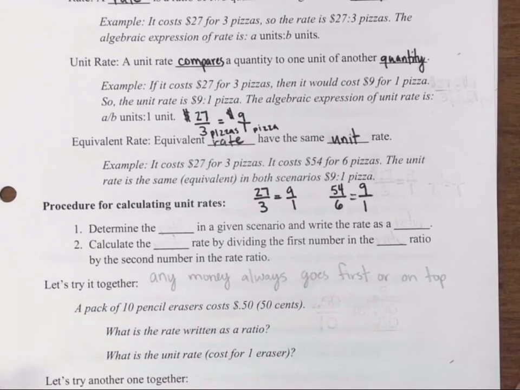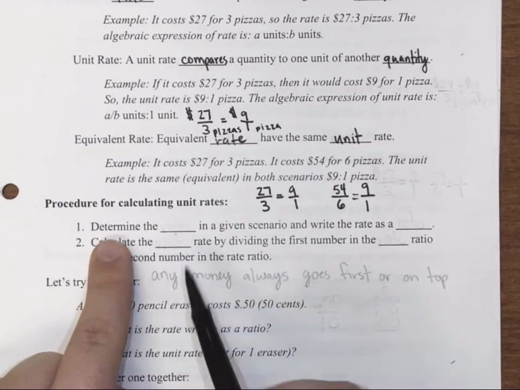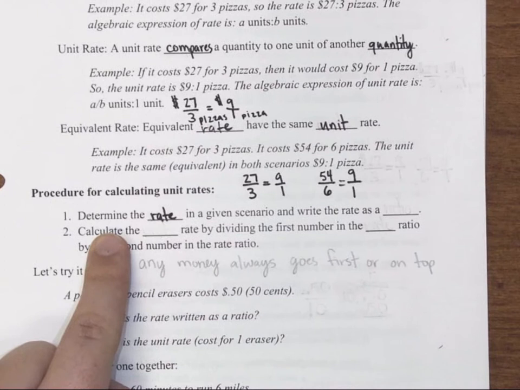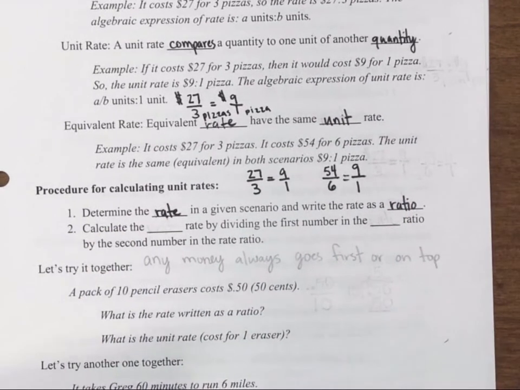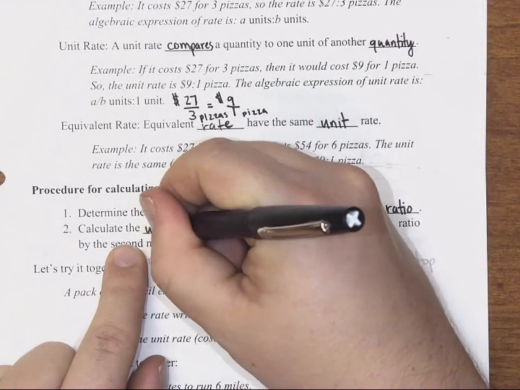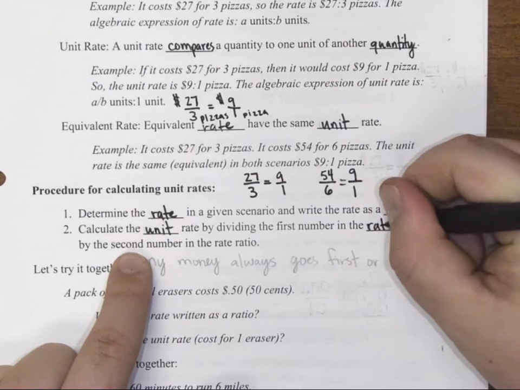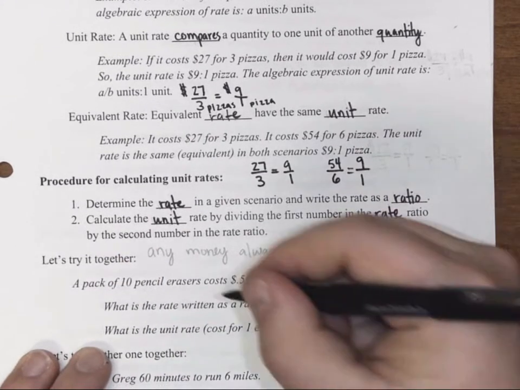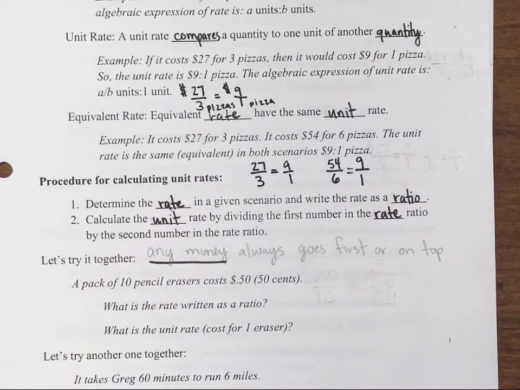So if we wanted to find a unit rate, let's talk about the steps that we would need to take. First, we need to determine what is the rate in a given scenario and write the rate as a ratio. Then we need to calculate the unit rate by dividing the first number in the rate ratio by the second number in the rate ratio. Remember, any money always goes first or on top when we're talking about unit rate.